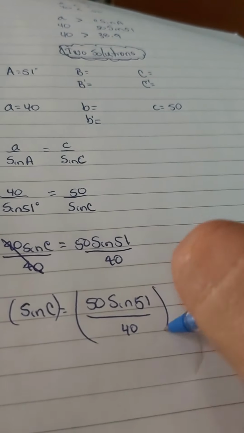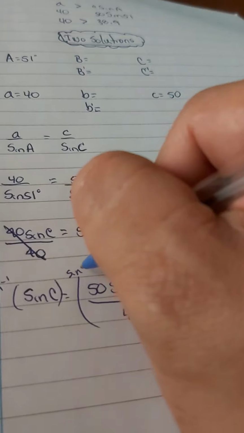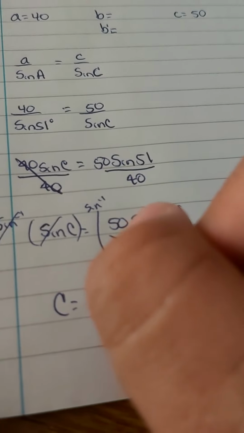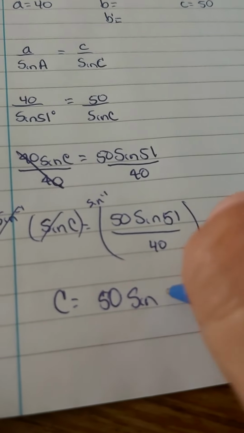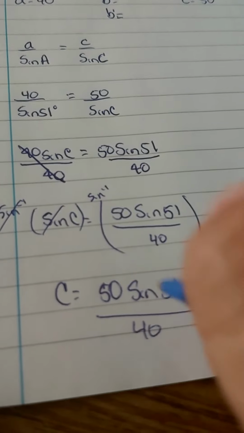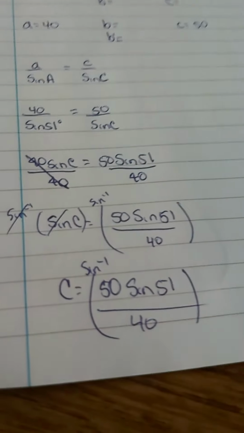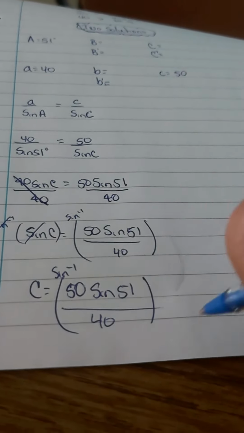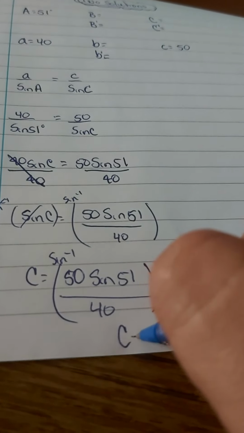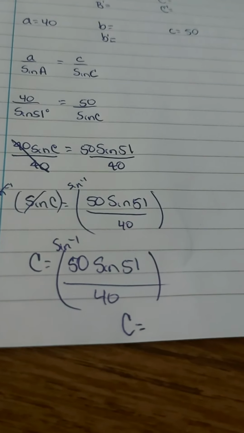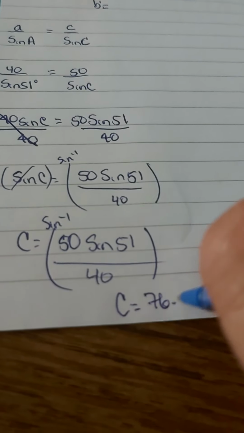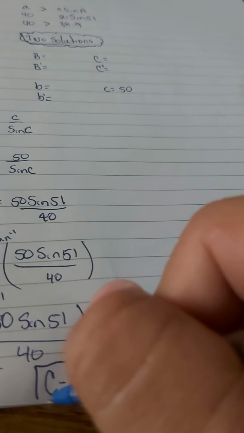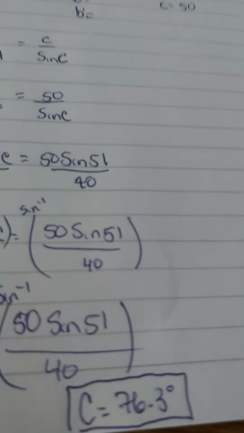We apply the arc sine to both sides, so C equals the arc sine of 50 sine of 51 over 40. Again, make sure that your calculator is in degrees, and we get that angle C is equal to 76.3 degrees. Okay? That is our first angle C.